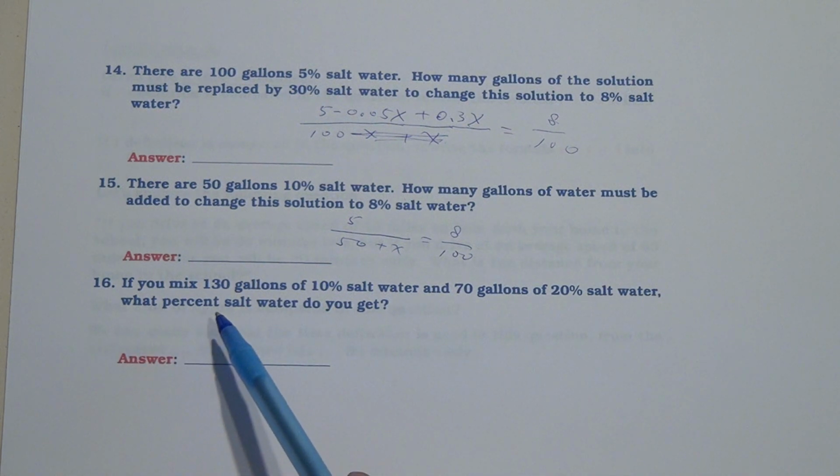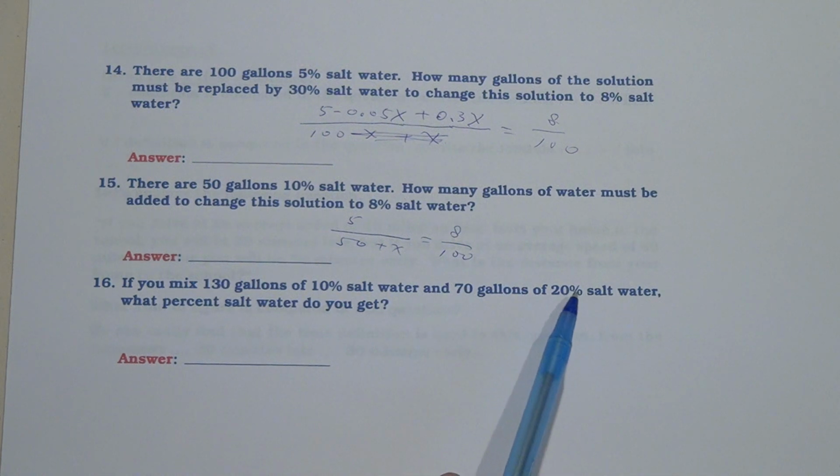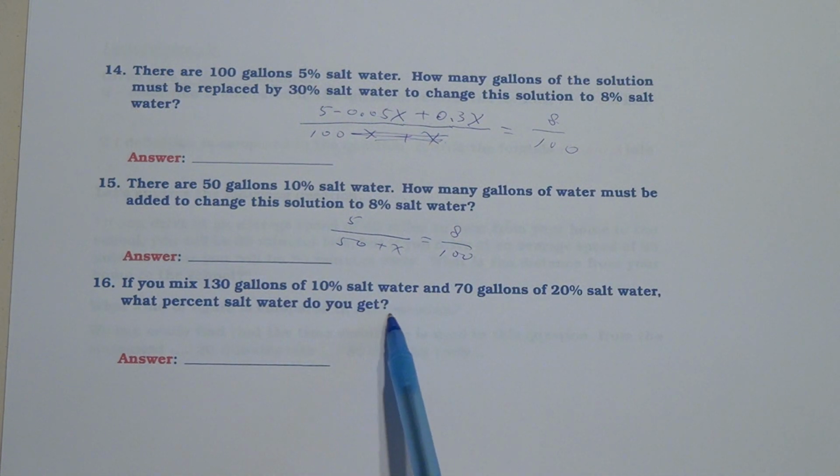Now number 16. If you mix 130 gallons of 10% salt water and 70 gallons of 20% salt water, what percent salt water do you get? Stop video and come back 20 seconds.